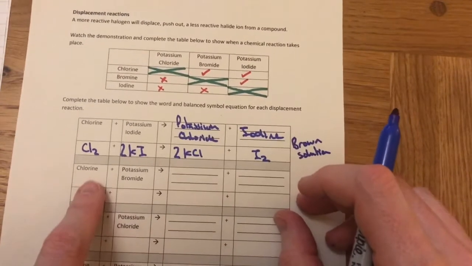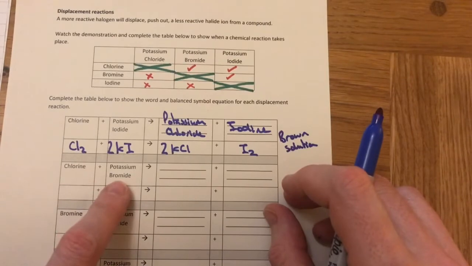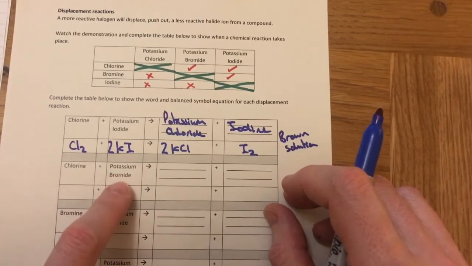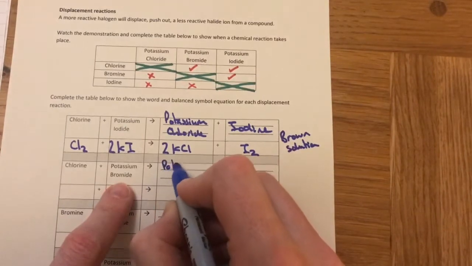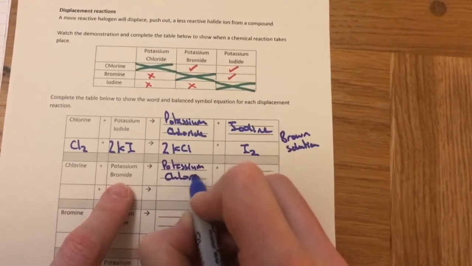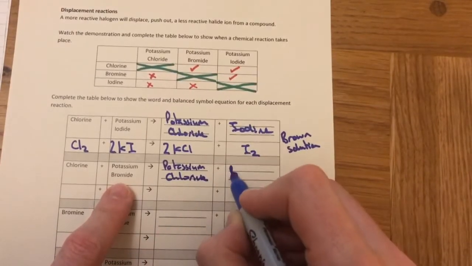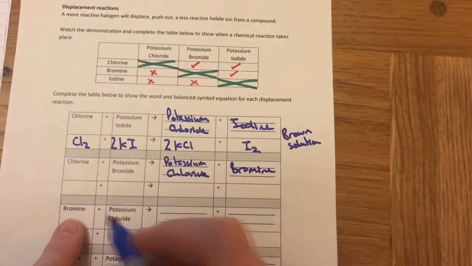Let's look at another example. Here's chlorine with potassium bromide. Again, the chlorine is more reactive than the bromide ion, so it will displace the bromide ions to bromine. That will form potassium chloride, and then I'm going to have my bromine being displaced, pushed out.